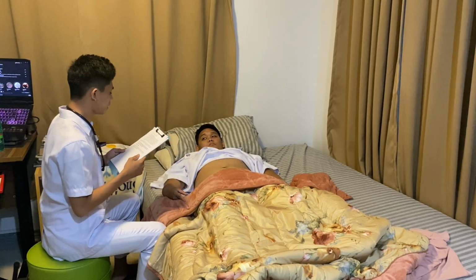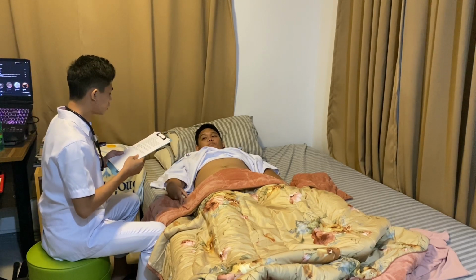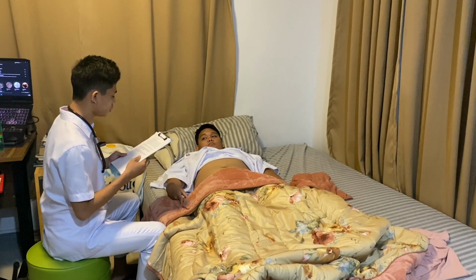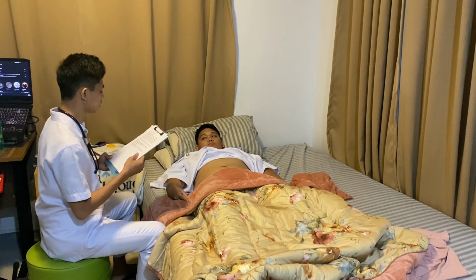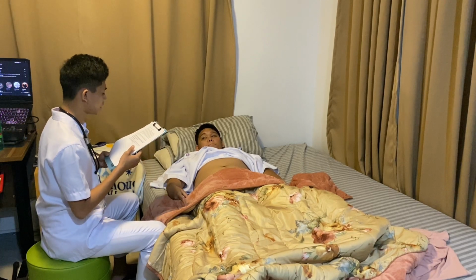The abdomen is normally flat, rounded, or scaphoid. It should be evenly rounded and symmetrical. While doing the inspection, also observe the abdominal respiratory movements, aortic pulsation, and peristalsis.